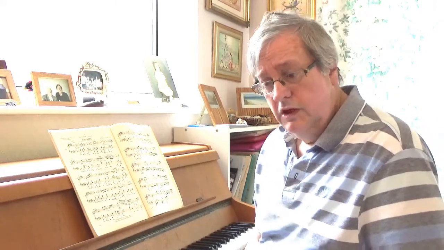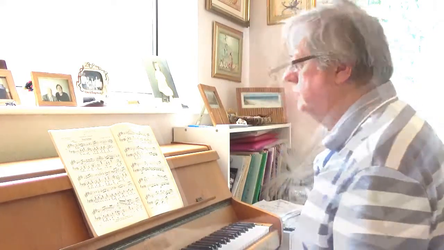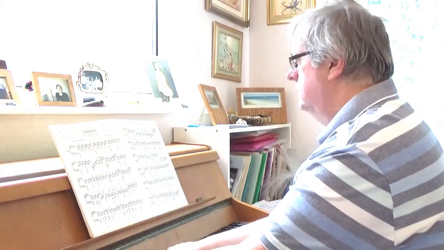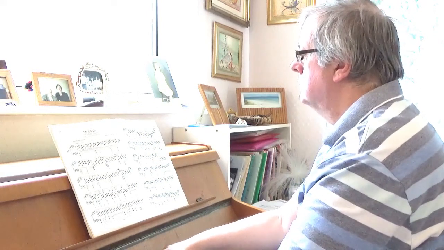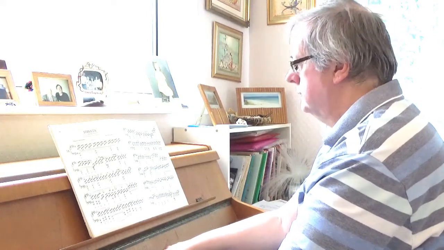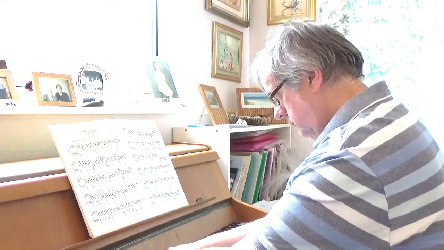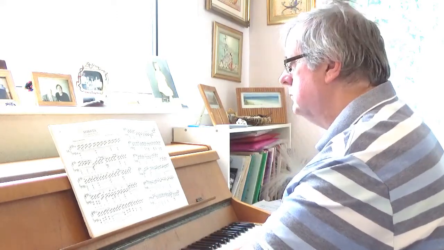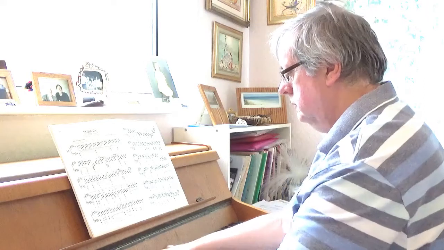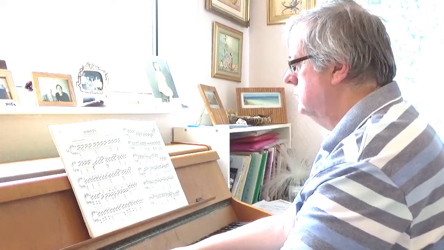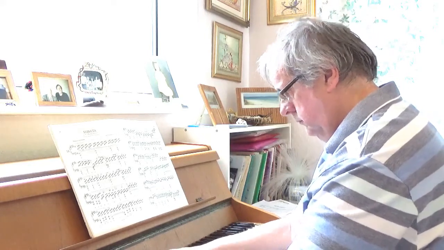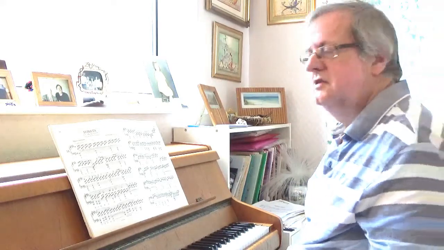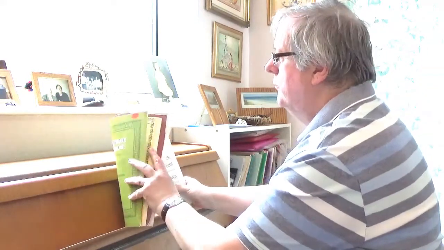So listen to these bars from the Moonlight. And now listen to this passage from Field's Nocturne.